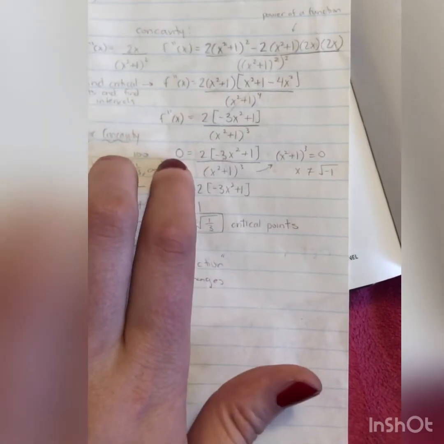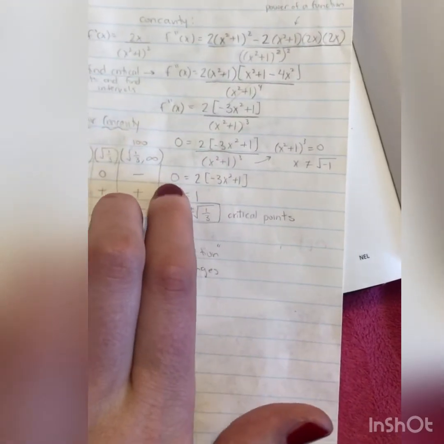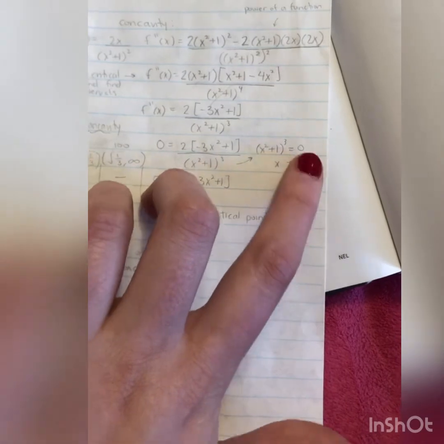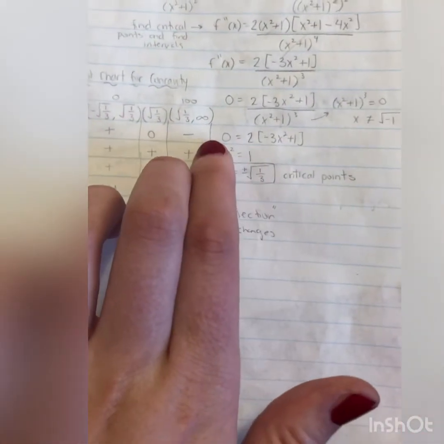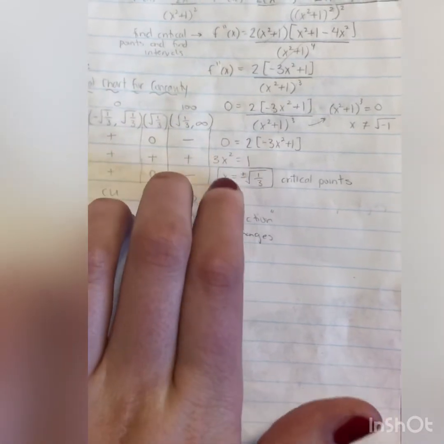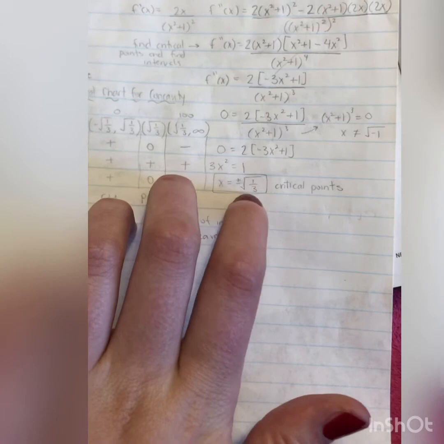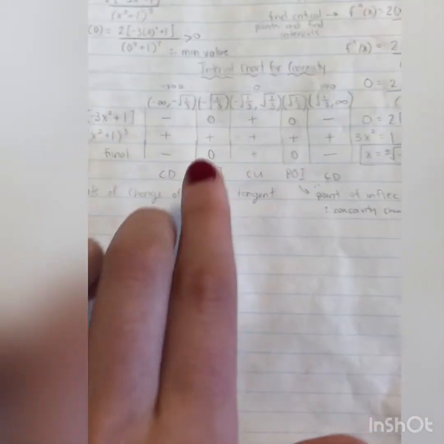I set that again equal to 0 to find my critical points. So I just set the numerator equal to 0, because if you set the denominator equal to 0, x cannot equal the square root of a negative number, so that's not applicable. So you just make the numerator equal to 0, solve for x to get x equals plus or minus the square root of 1/3, which are your critical points. So you put that back into your interval chart to see your concavity.